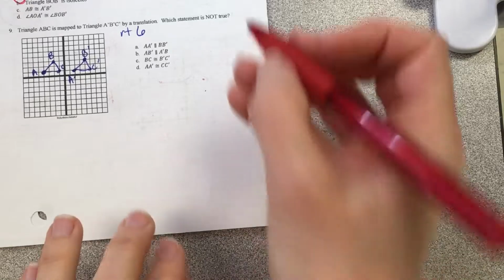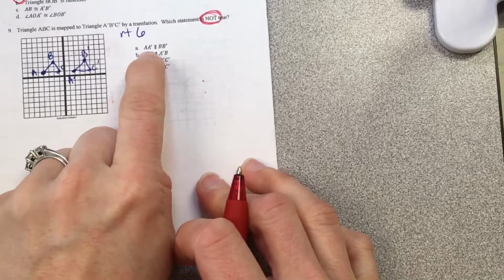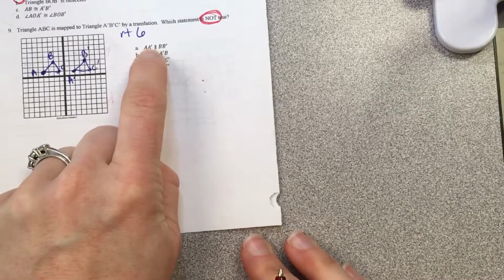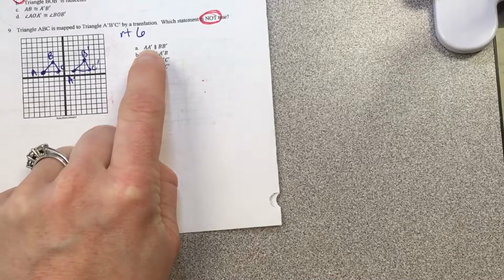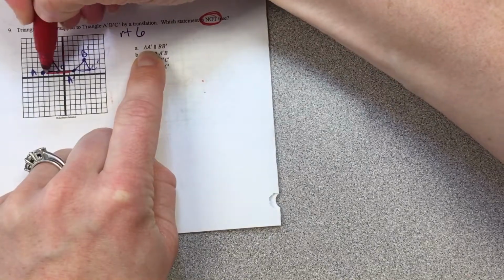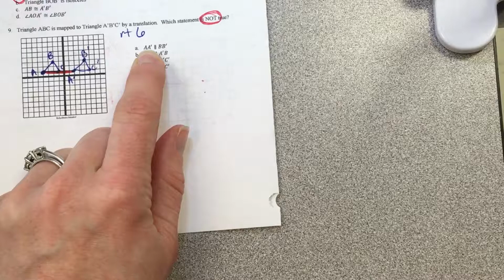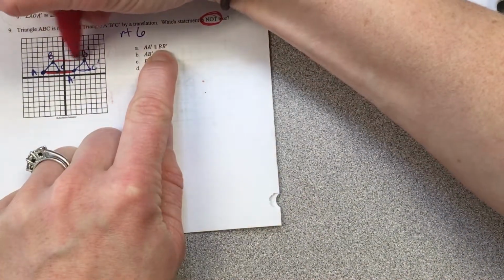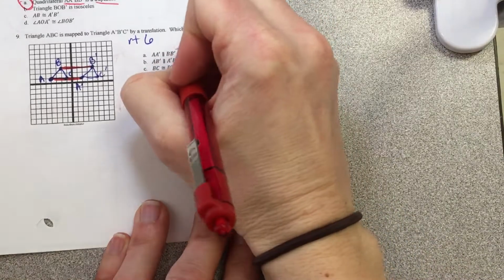All right, and it says which statement is not true? What do I need to do to test this? A prime. What do I need to do right here? Draw a line from what? A to A prime. It's hard to see, but there's my red line, A to A prime. And I need to draw a line B to B prime. That's true. All right, what's this symbol? Parallel. Are my red lines parallel? Yes, so that one is true.